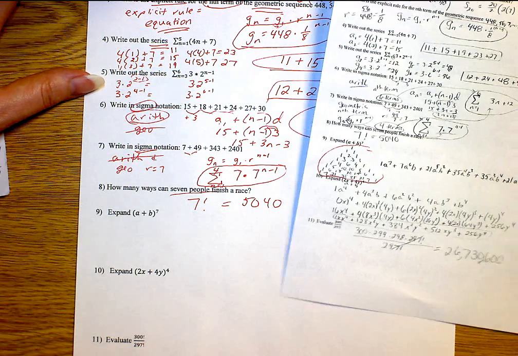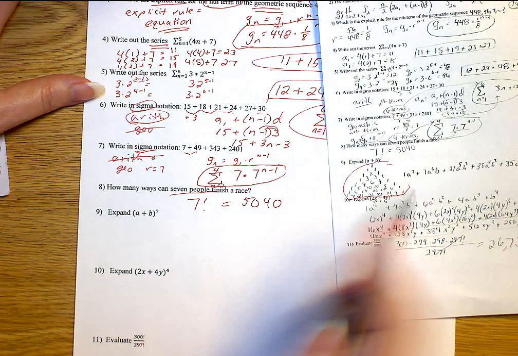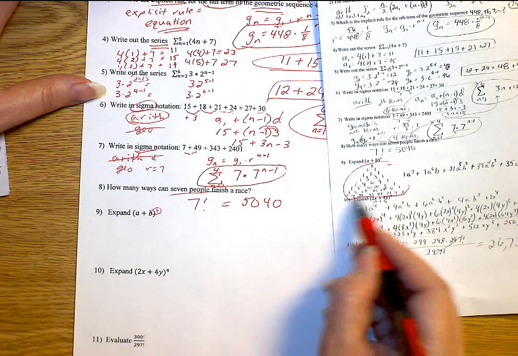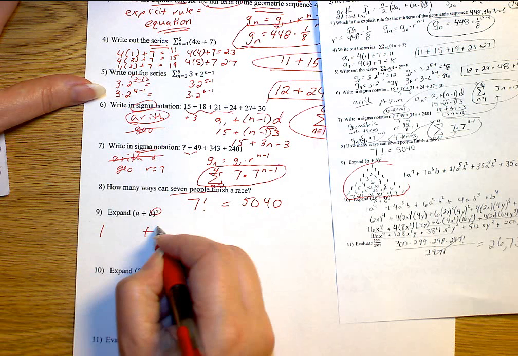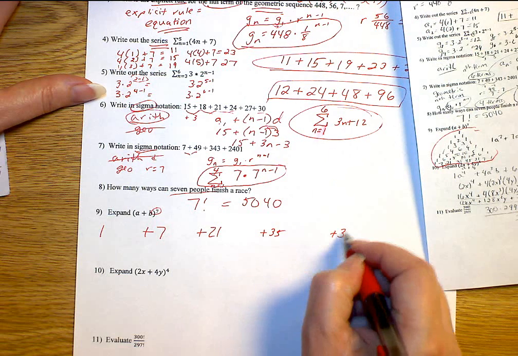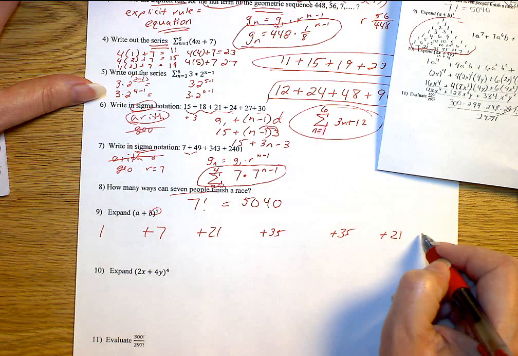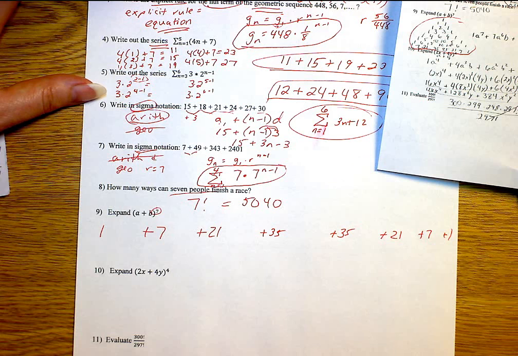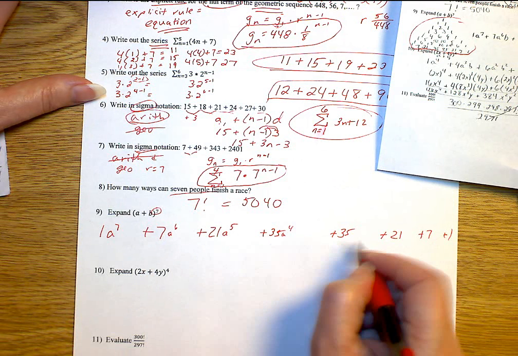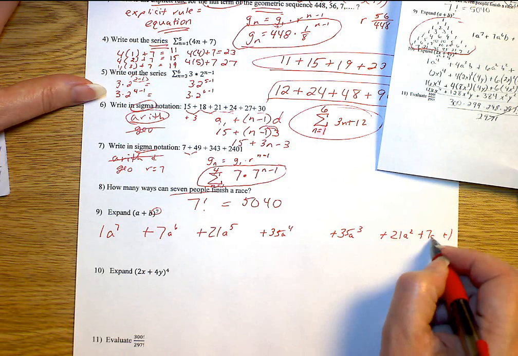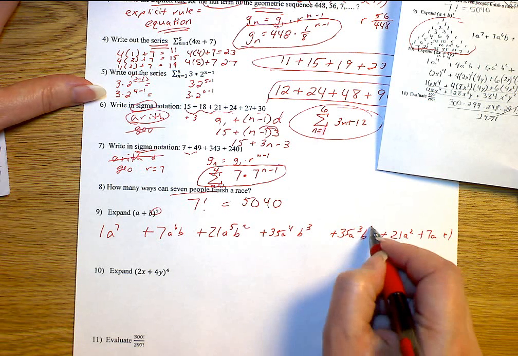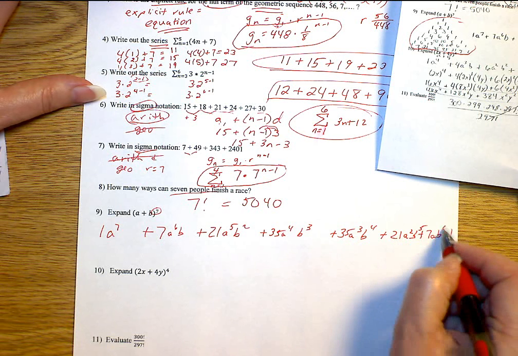Alright, if you are finishing that up, that's fine. I think a lot of you already have number 9 done anyway, so I'm going to do number 9. Number 9 has the power of 7, so that means you need that 7th row. So you literally would go 1 plus 7 plus 21 plus 35 plus 35 plus 21 plus 7 plus 1. Then you do your A's. So I have A7, A6, 5, 4, 3, 2, 1. And B is 0, 1, 2, 3, 4, 5, 6, 7.